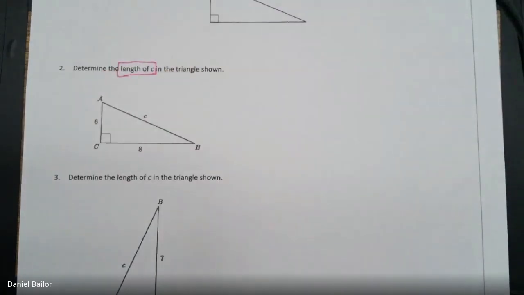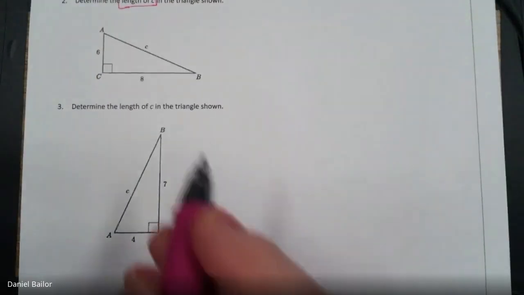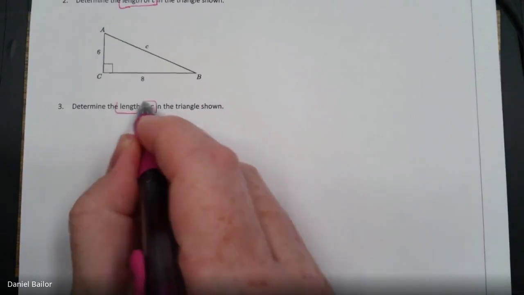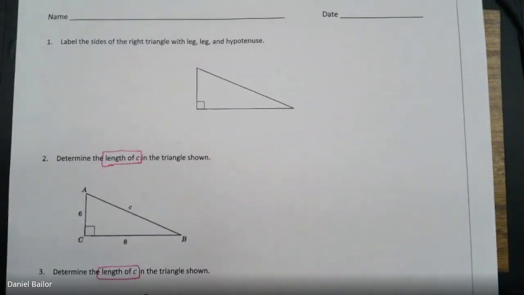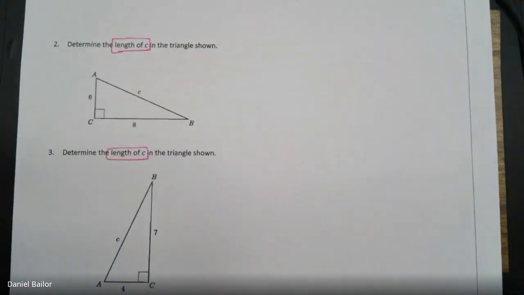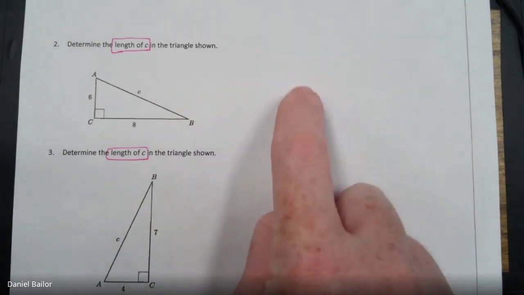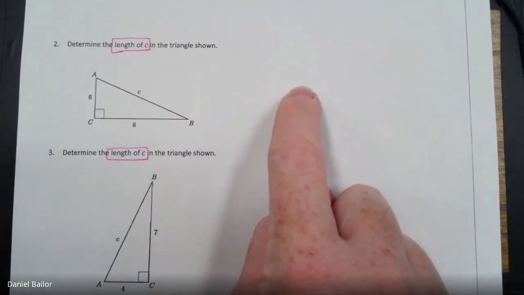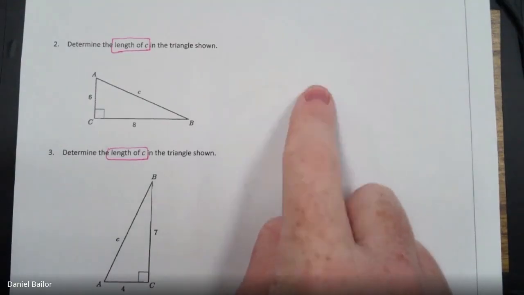So it's exactly the same. And number 3, find the length of C. So number 1, you have to label. And then number 2, you're going to use the Pythagorean theorem 2 more times to prove to me you know what you're doing. And remember, I do not want to see just answers. If you just have the answer, you're not going to get credit. I need to see your work.